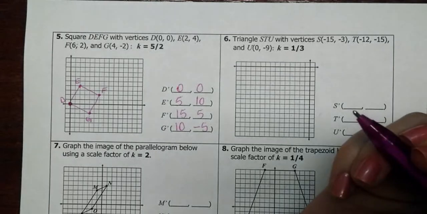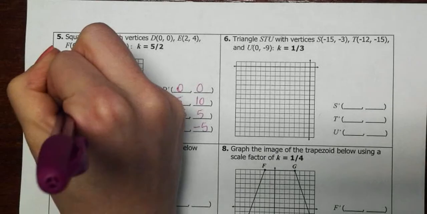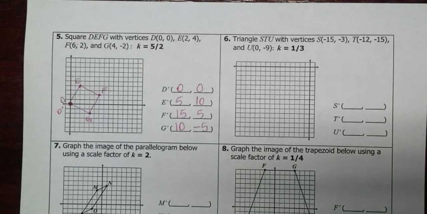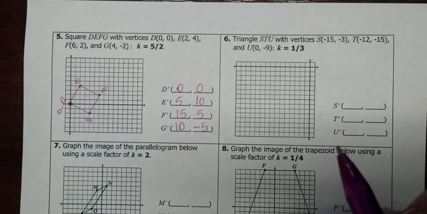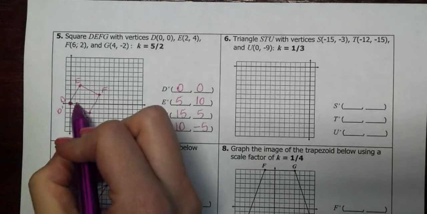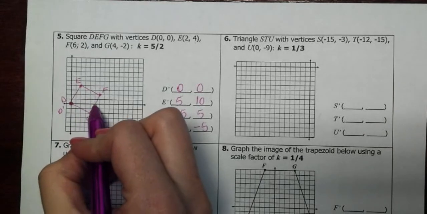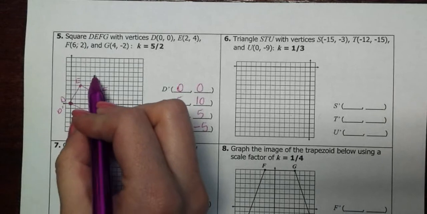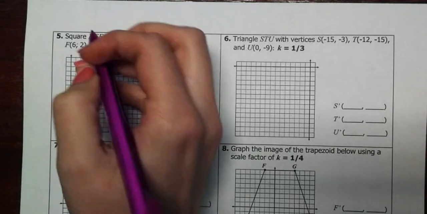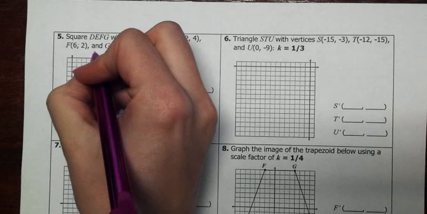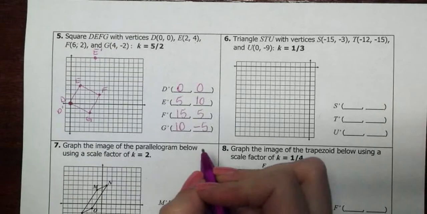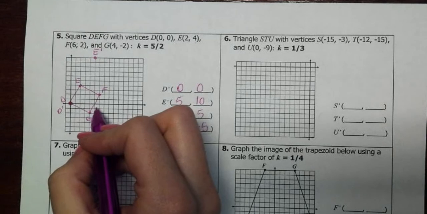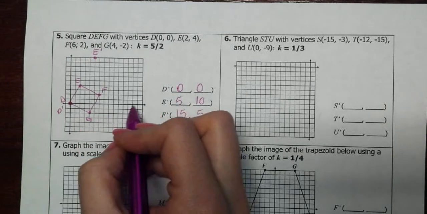So then plot those points. D actually didn't move, so that point is D, and it's the D with the apostrophe. E, you're going over 5, and then you're going to go up 10. Okay, that's my new E. For F, you're going to go to the right 15, and you're going to go up 5.